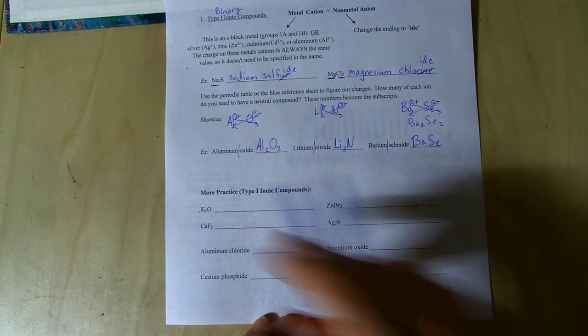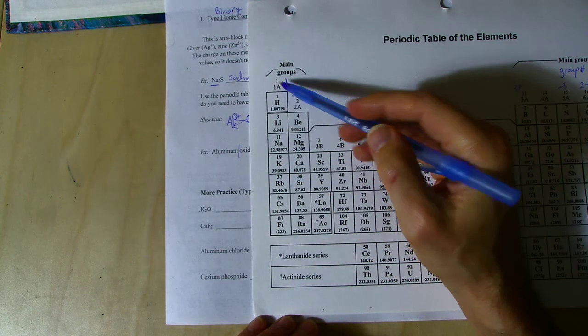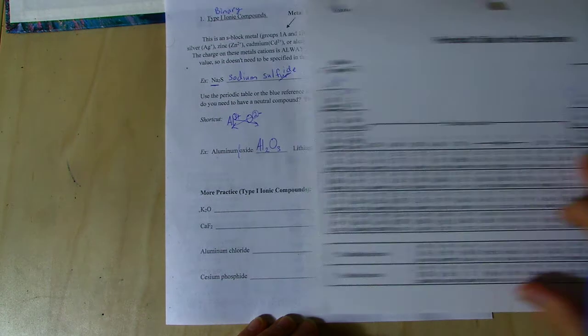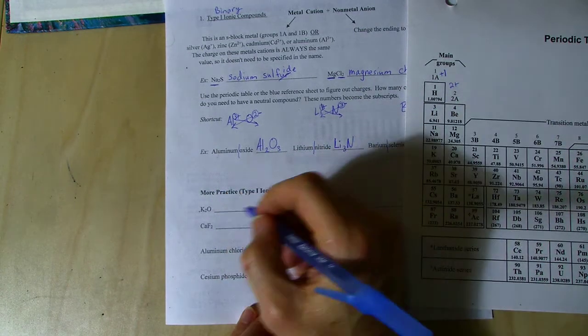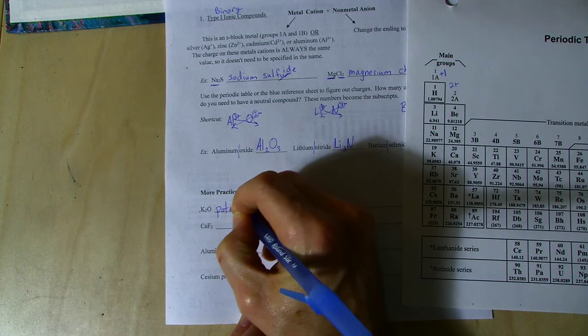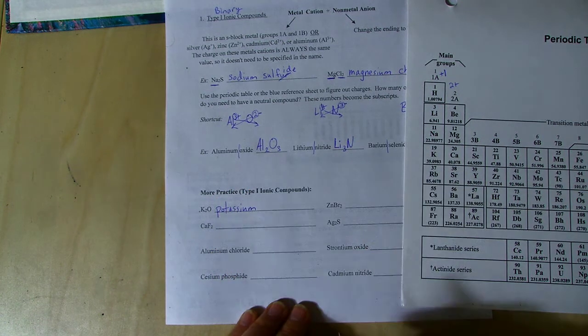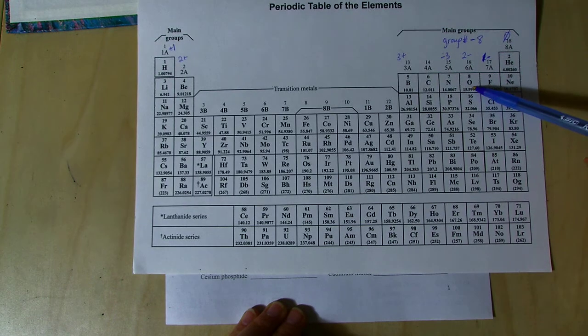K is potassium. So potassium is there, and that's going to be in group 1, so that's going to be a +1. So that's going to be the first name, potassium. And then O is oxygen on your periodic table. So it's a non-metal, so it's right there.